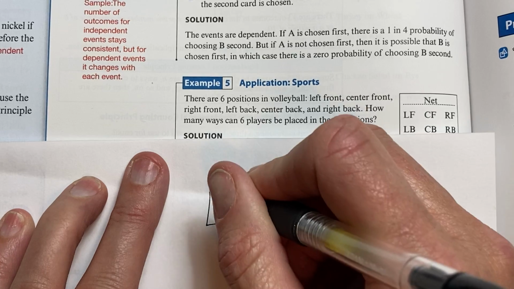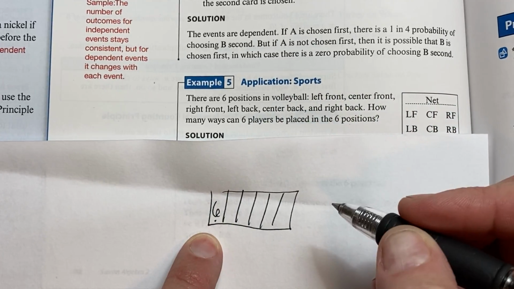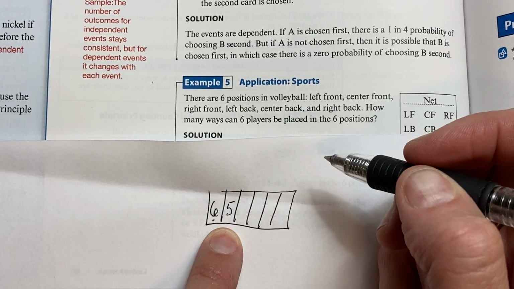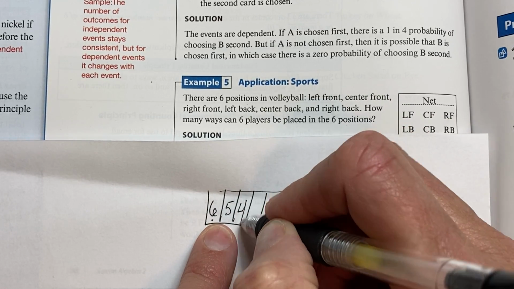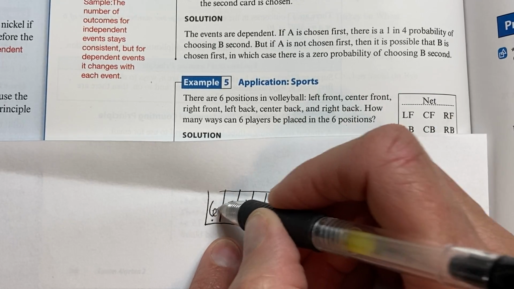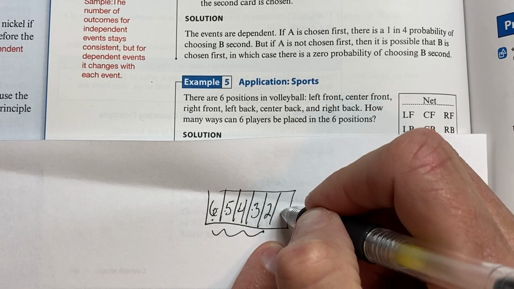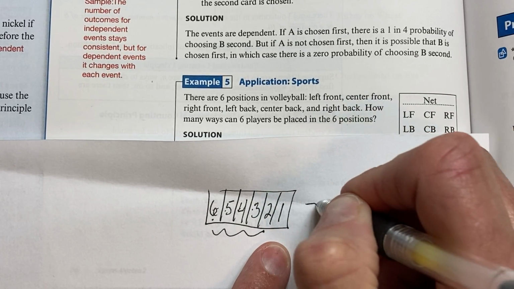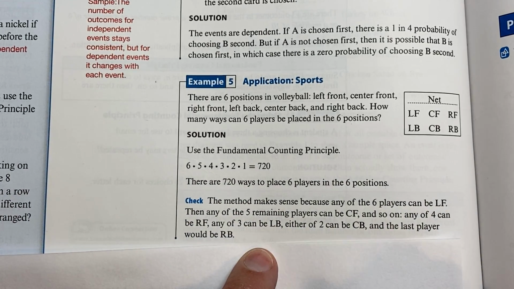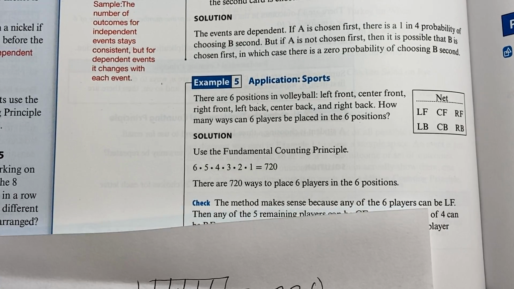So for the first position, I have 6 players to choose from. Once I place a player, I now have 5 players to choose from. Once I've placed 2 players, I have 4. Once I've placed 3 players, I have 3 left to choose from. Now I've used up 4 players, I have 2 left to choose from. I've placed 5 people, I have 1 person left to choose from. Multiplying that, the fundamental counting principle, we realize there are 720 ways to place 6 players into those 6 positions.